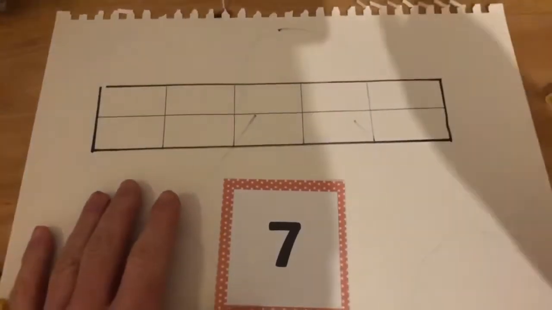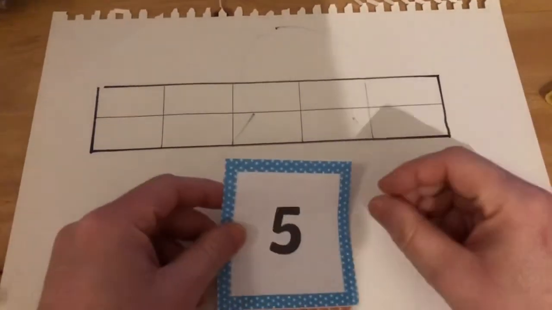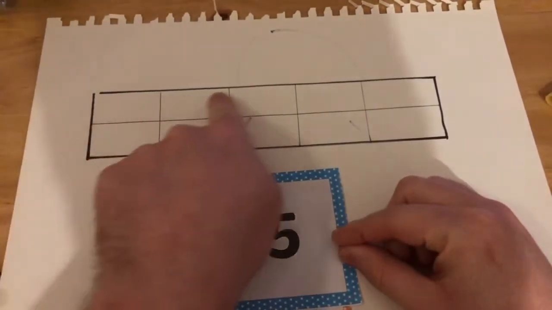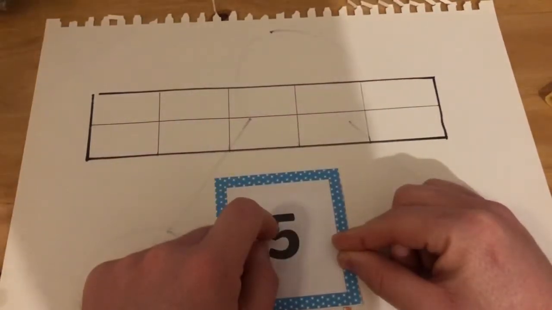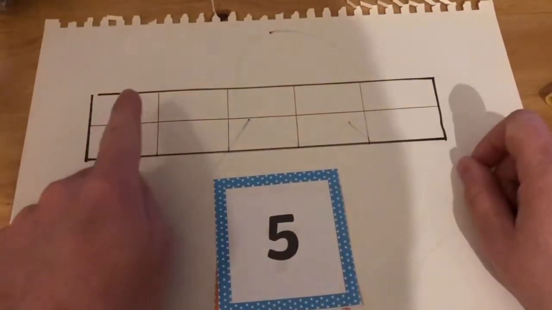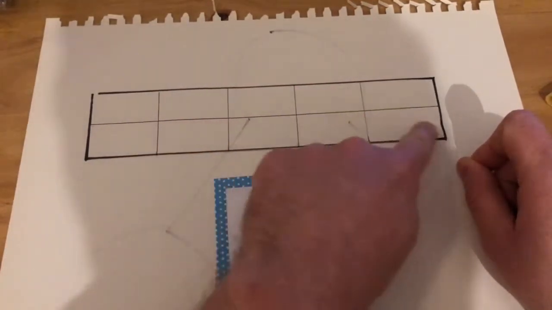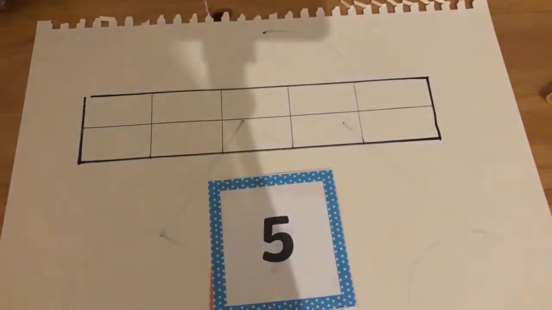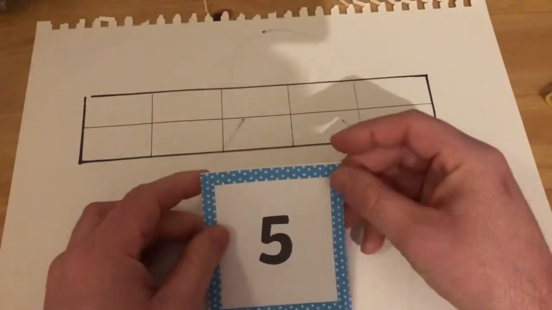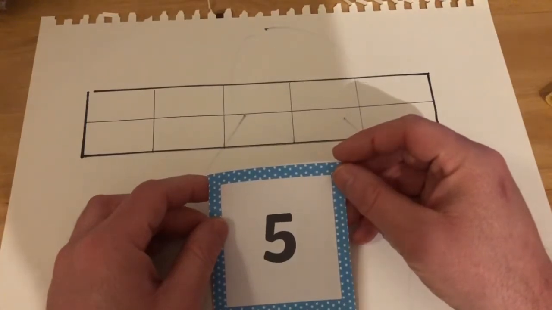Okay, now remember this is a 10 frame, so we can work with numbers now that are more than 5. The top line has 5 spaces. But this isn't just a 5 frame, this is a 10 frame. 1, 2, 3, 4, 5, 6, 7, 8, 9, 10. So we can count up to 10 things in here and experiment and investigate with our numbers up to 10. So let's just move this 5 out of the way.